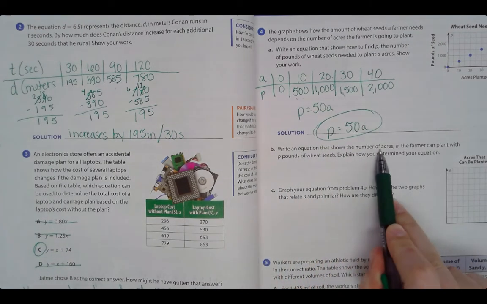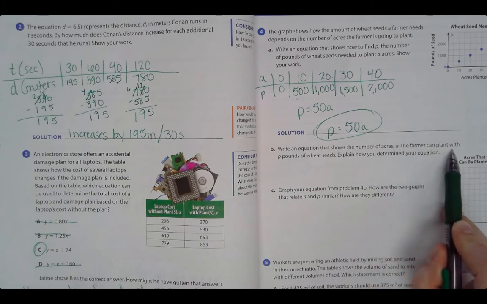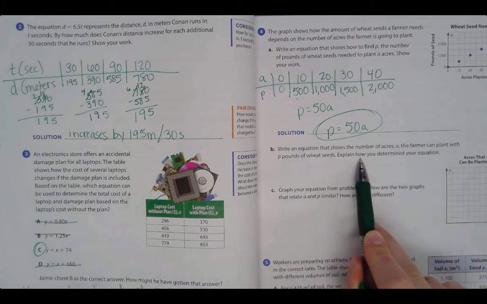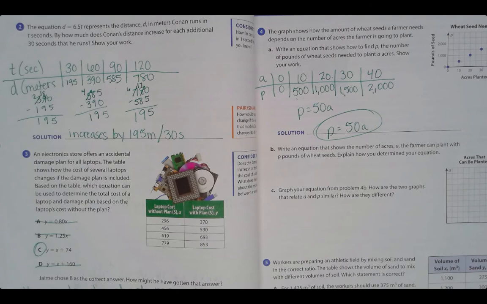Right, B, write an equation that shows the number of acres A the farmer can plant with P amount of pounds of wheat seeds. Explain how you determined your equation.